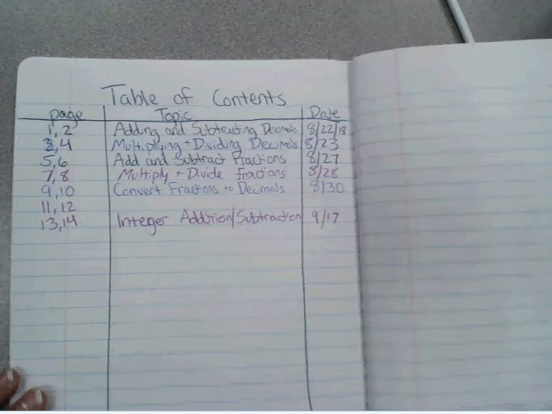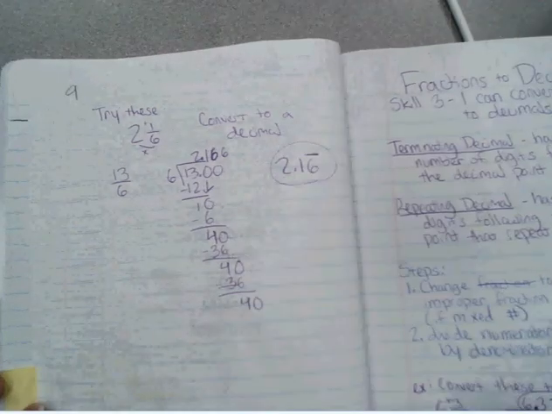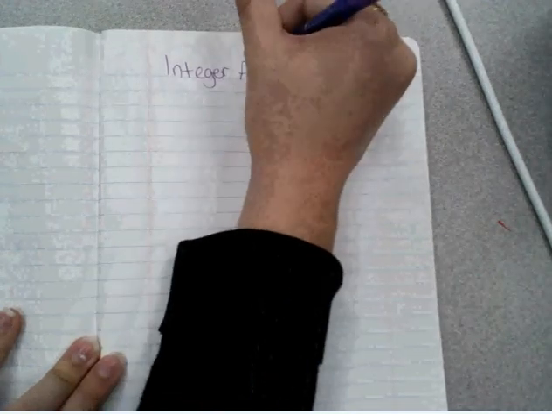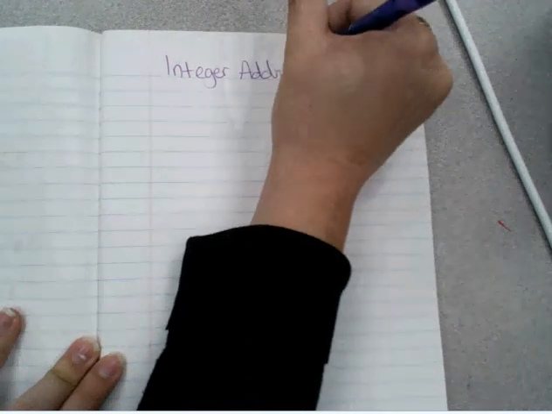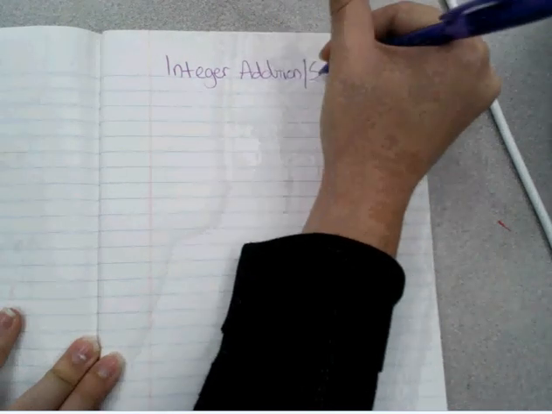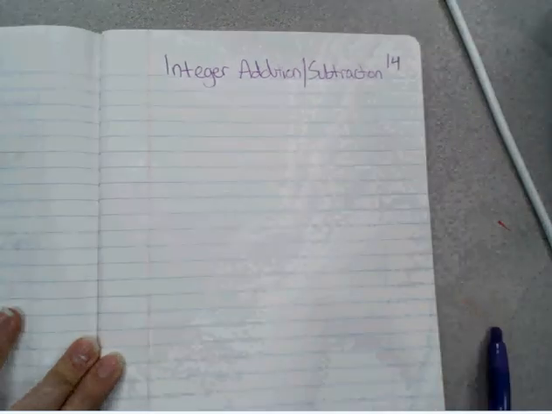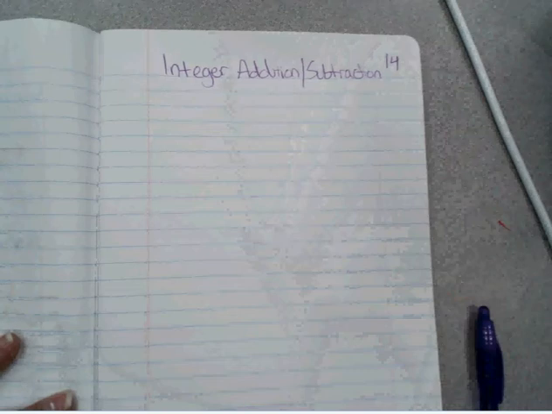All right, so then we're going to go to page 14. So off to the right, and we're going to look at this. So you saw this a little bit in class today and Thursday, Friday of last week. So go ahead and label this integer addition and subtraction. And hopefully you were able to get these rules today as you did the activities with the counters, but if not, that's okay. So we're going to be talking about them right now.